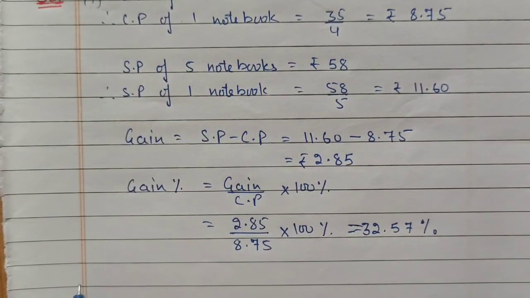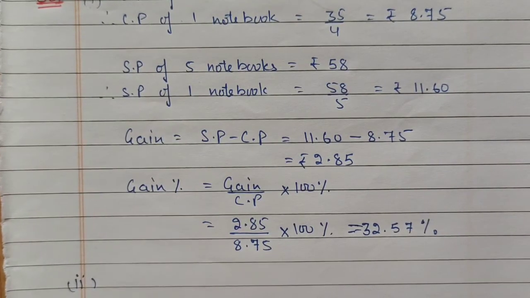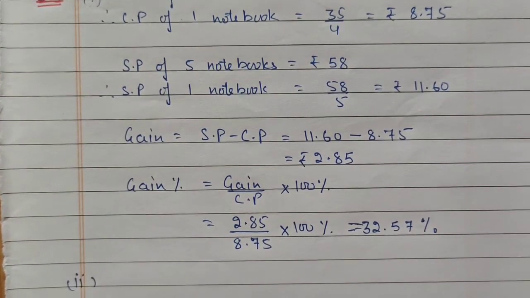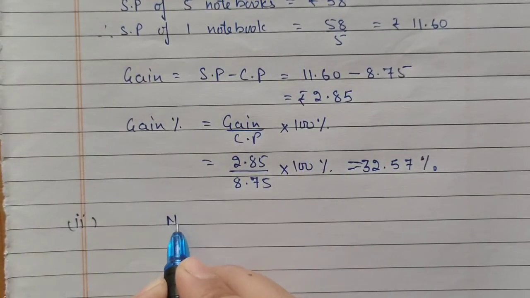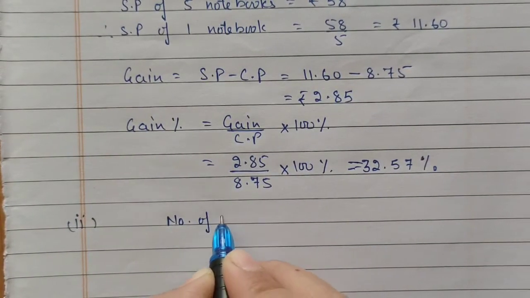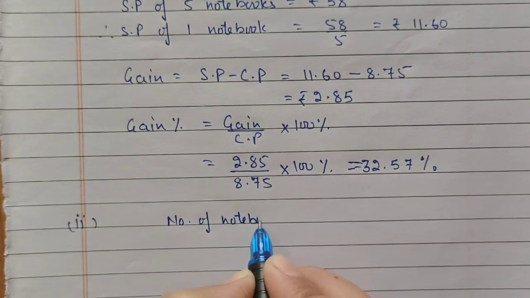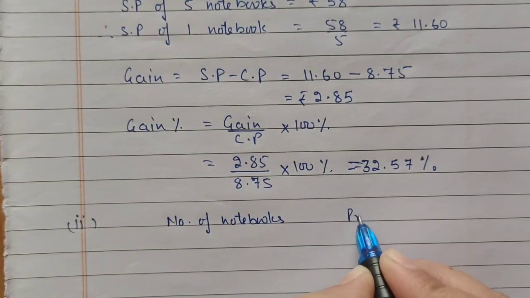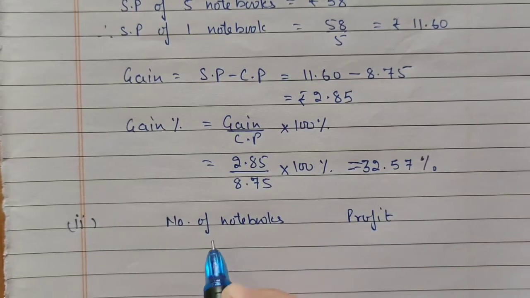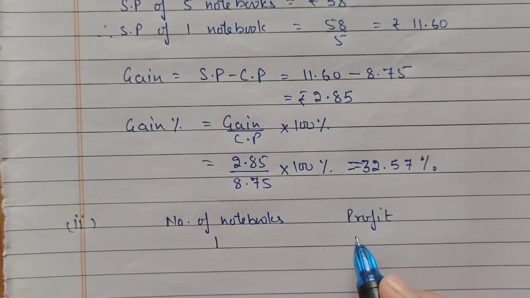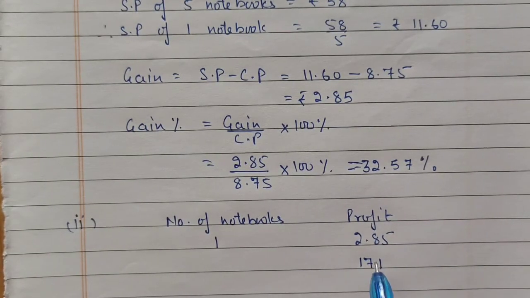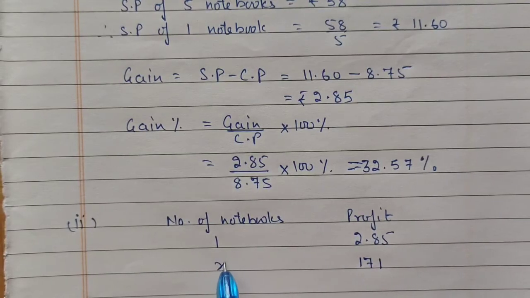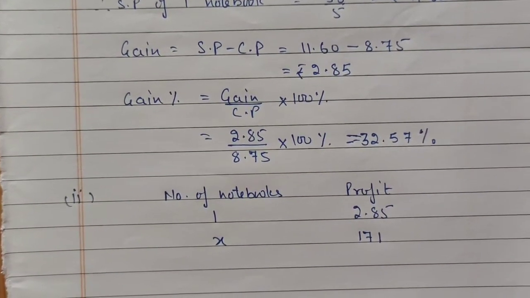Now for the second part, we have to find out the number of notebooks he should sell to earn 171 rupees profit. We will do this by the shortcut method, number of notebooks and profit. For one notebook he is getting a profit of 2 rupees 85 paise, and finally he has to gain 171 rupees. Suppose he is selling X notebooks.